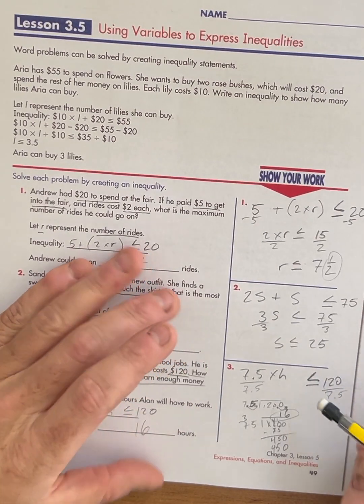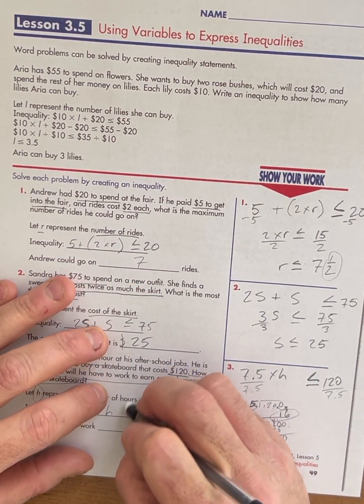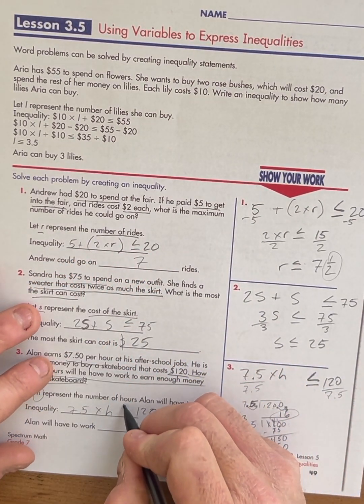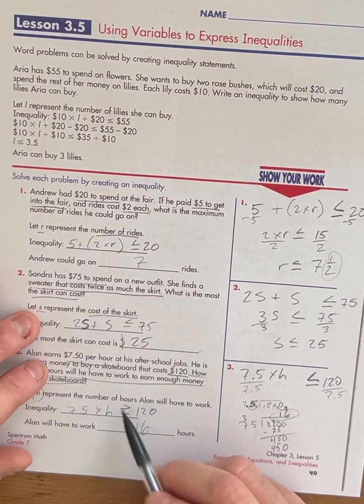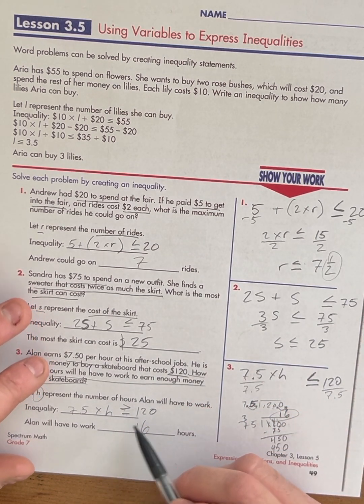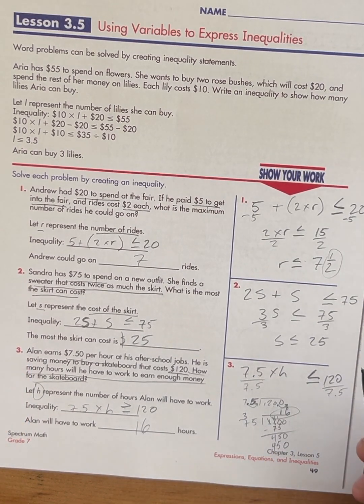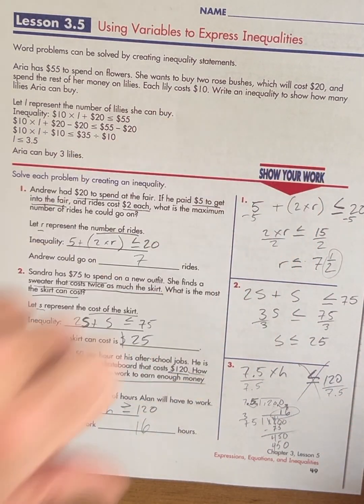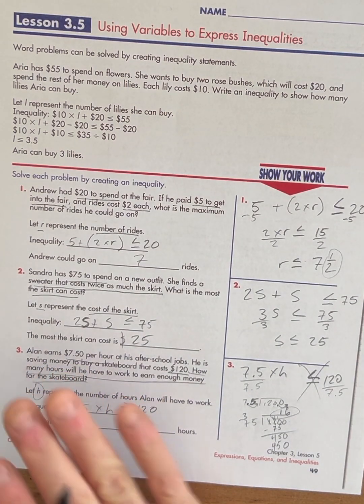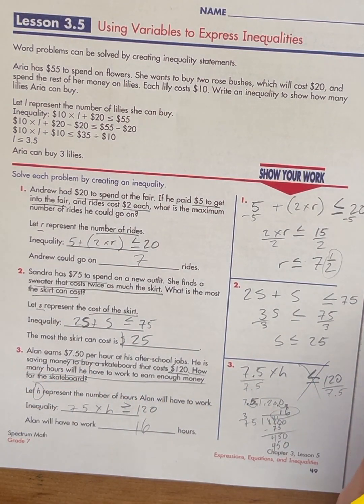But I think I did this wrong. I think that it is greater than or equal to. He has to work more than 120. He has to work greater than or equal to $120. So I got this backwards. Okay, that's gonna be it for this one.